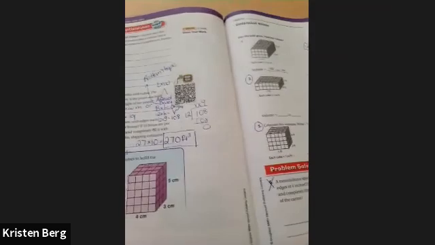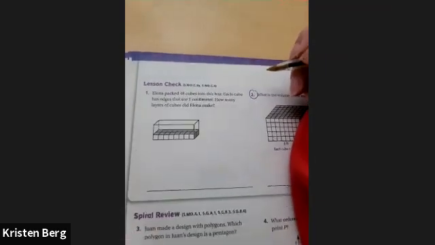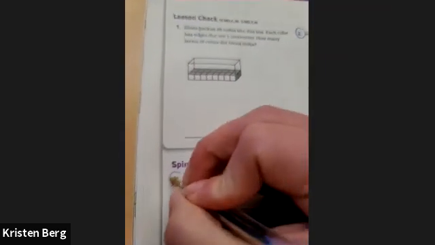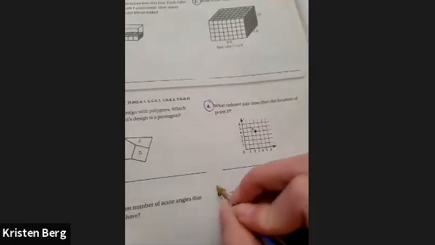Then on the back, I want you to do 2, 3, 4, and 6.